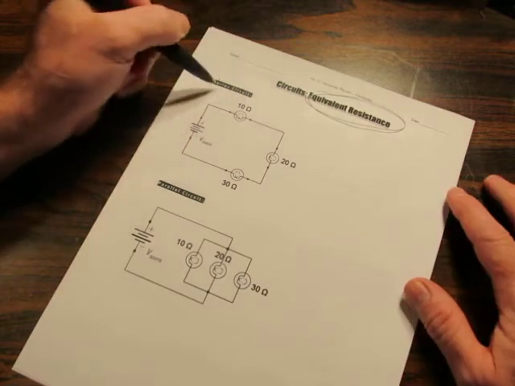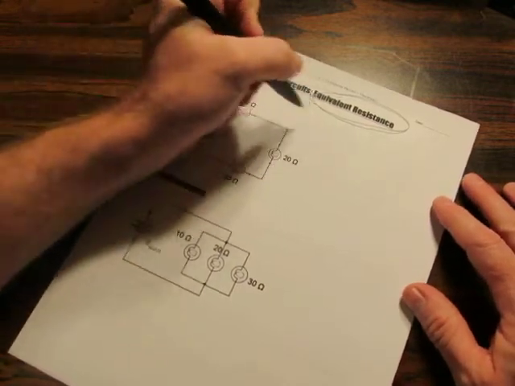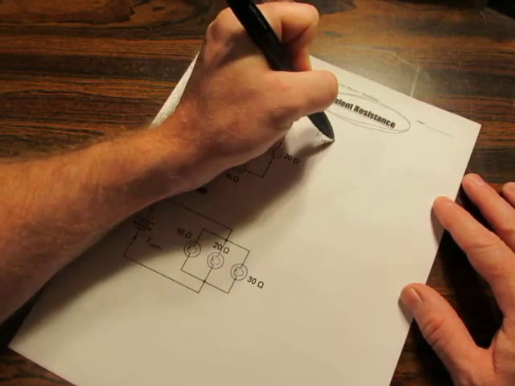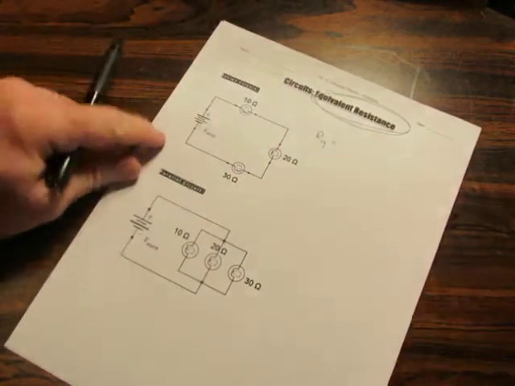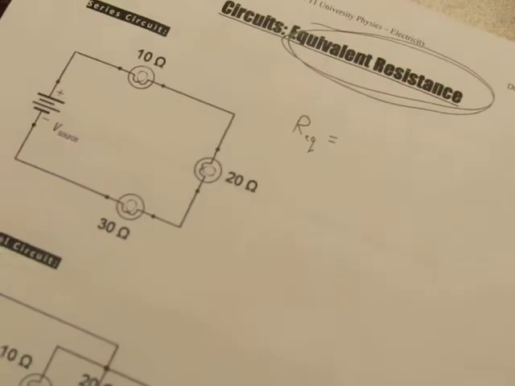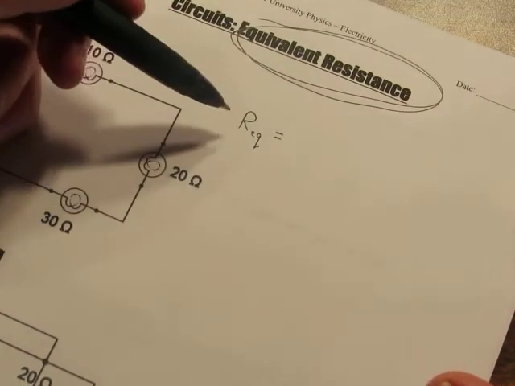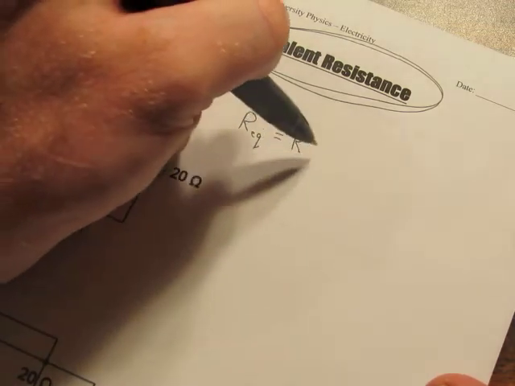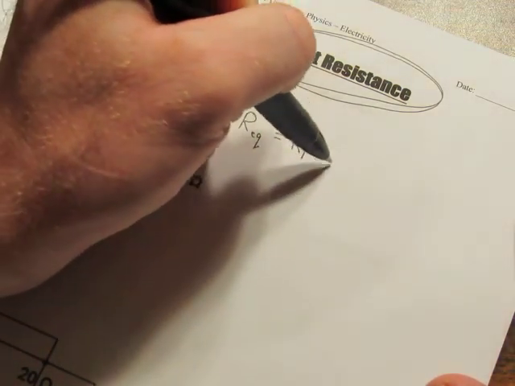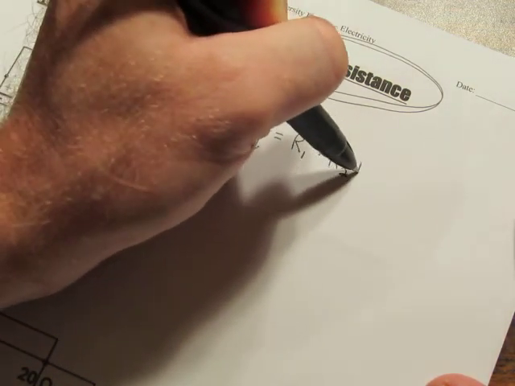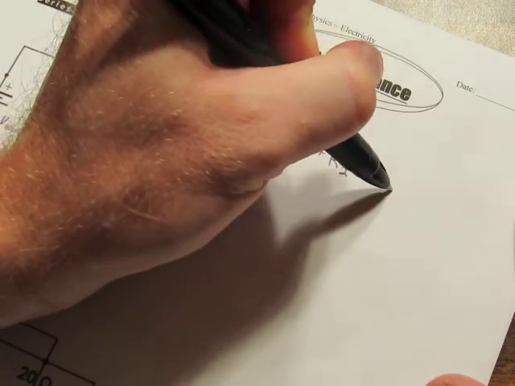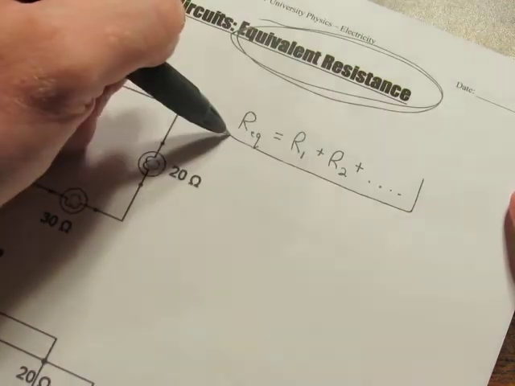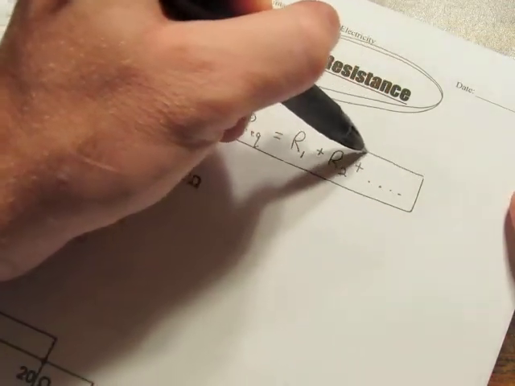So first of all, for a series circuit, the formula for equivalent resistance, and I probably could have had you read this out of the textbook. It would have been faster than following along in this video, but that's okay. The formula for equivalent resistance in a series circuit is taking resistor number 1, adding it to resistor number 2, and so on, and just keep on doing that same pattern. So basically, it's a really easy formula.